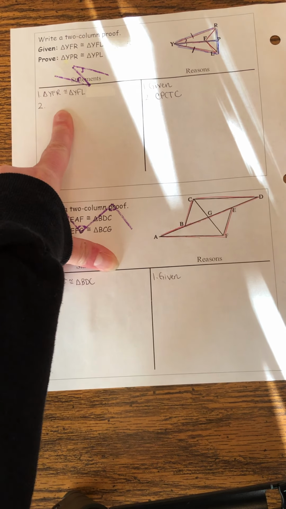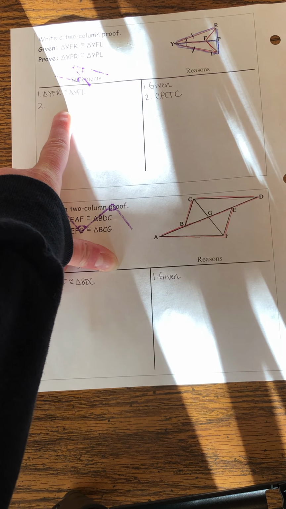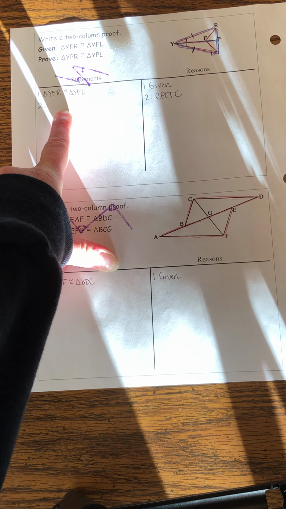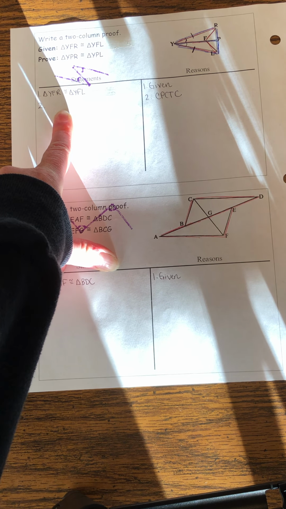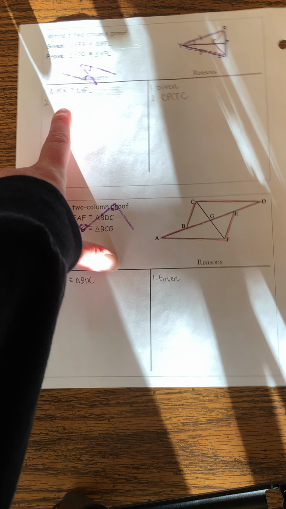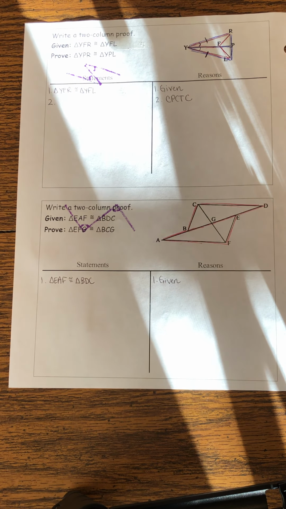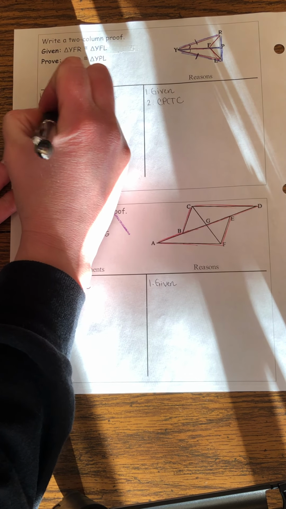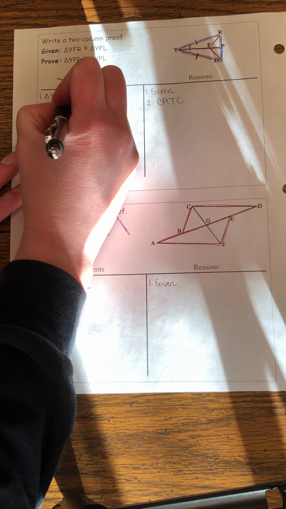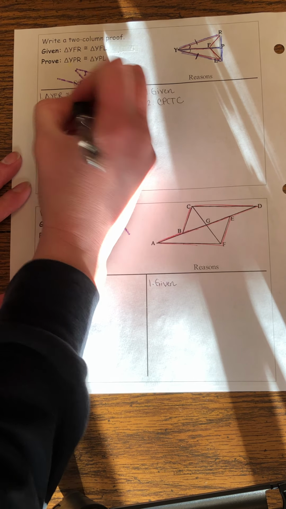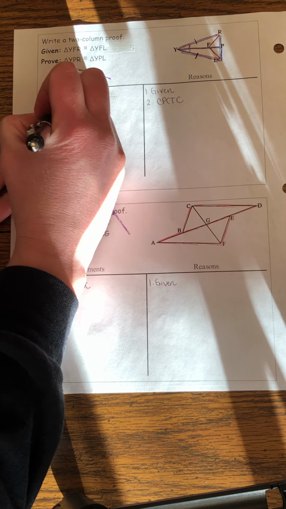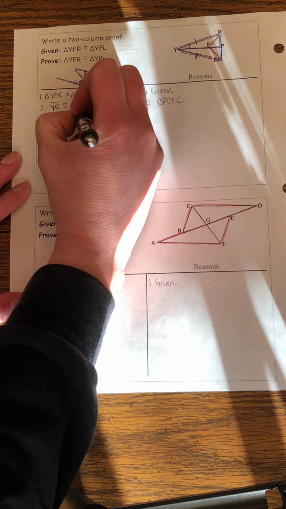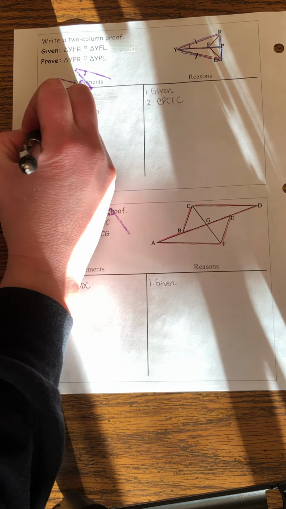So while I could name all 6 pairs of corresponding parts congruent here because of CPCTC, for writing purposes, I am not going to put all 6. I'm just going to put the 2 that I marked up here. So I know that YR is congruent to YL, and angle RYP is congruent to LYP.